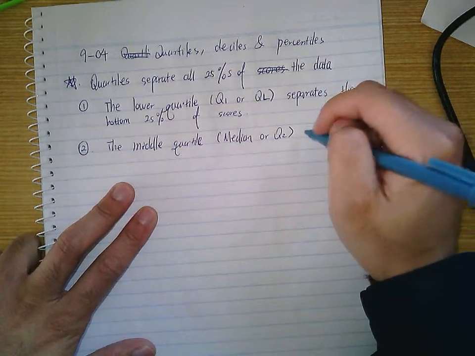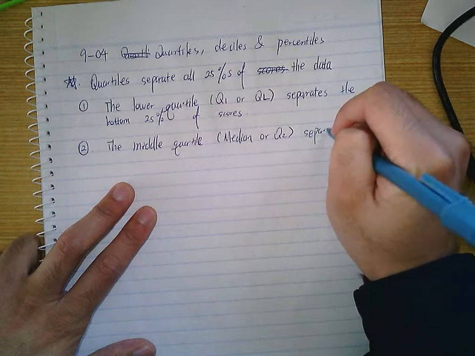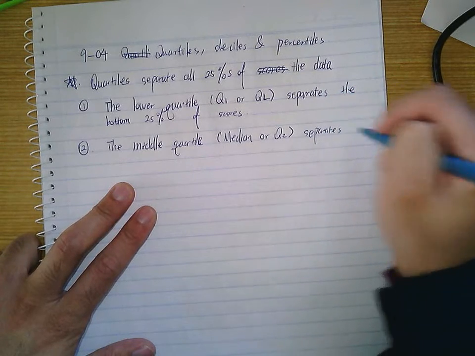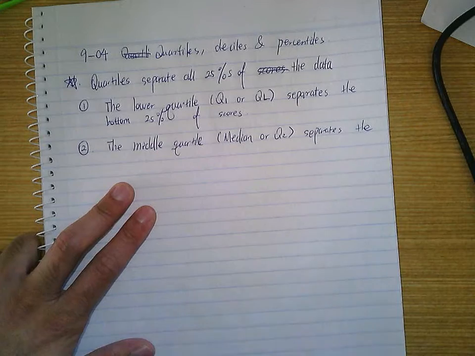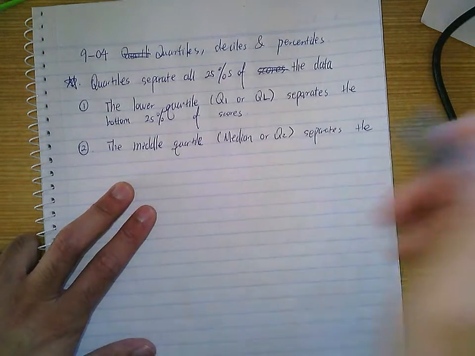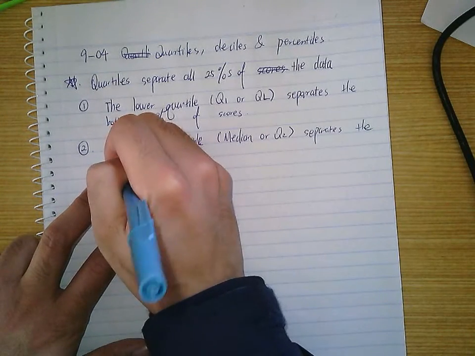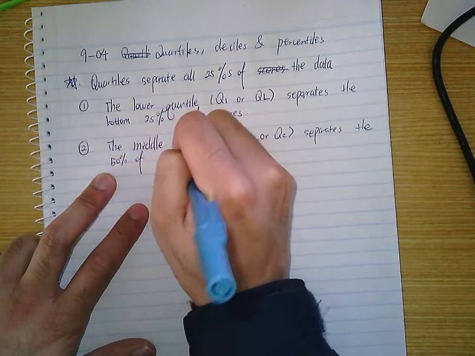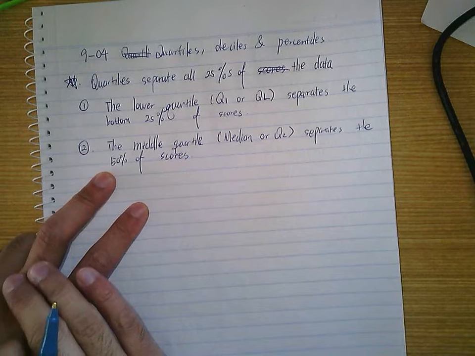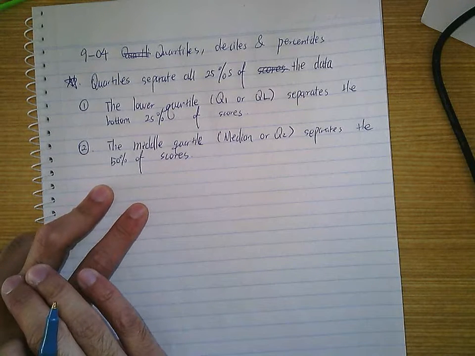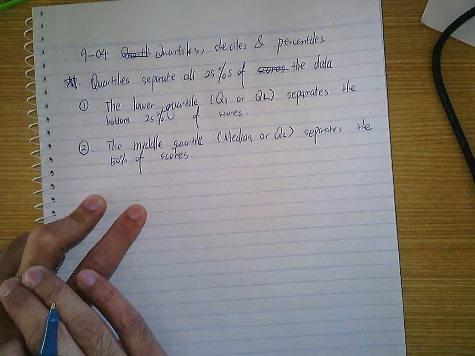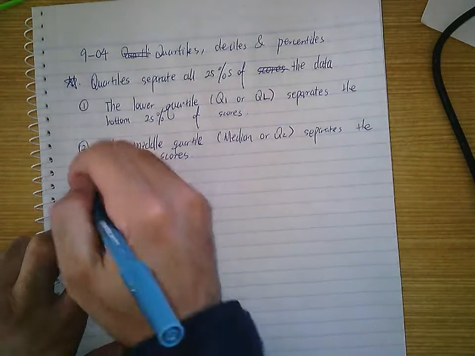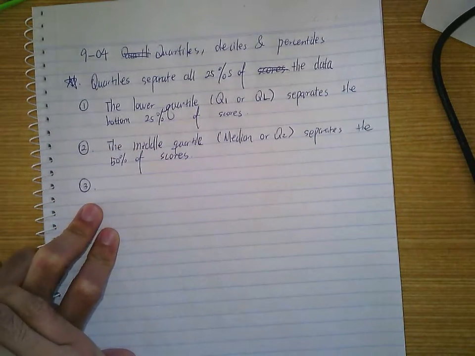It separates the next 25%, in other words, the 50% of the scores. When it is called median, basically it's a median because it's the middle one.